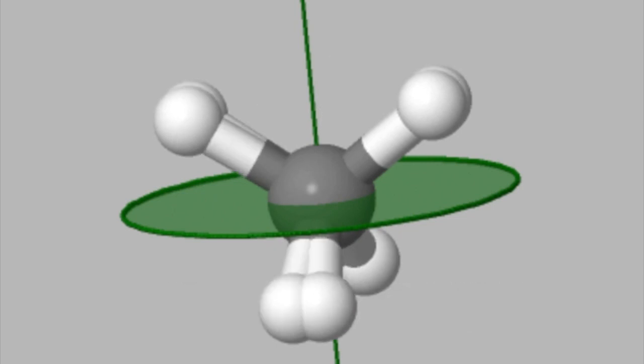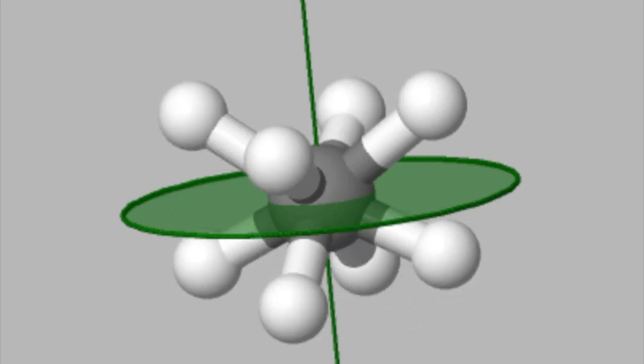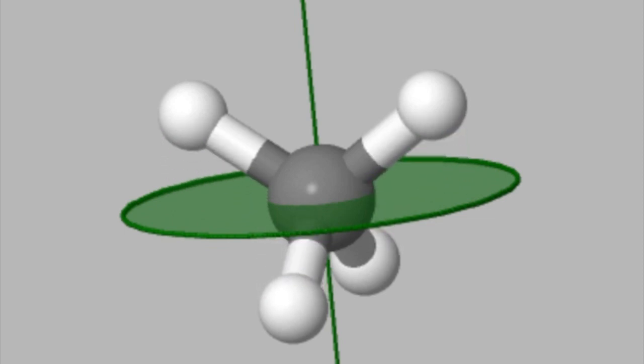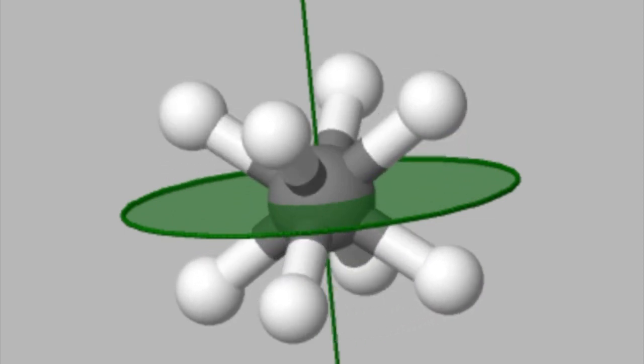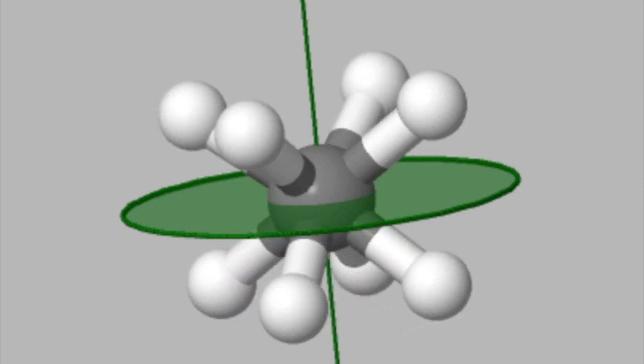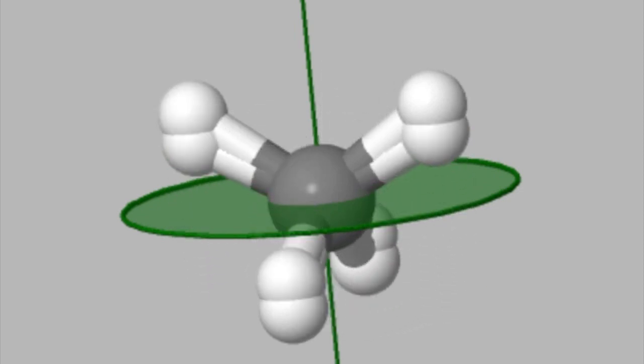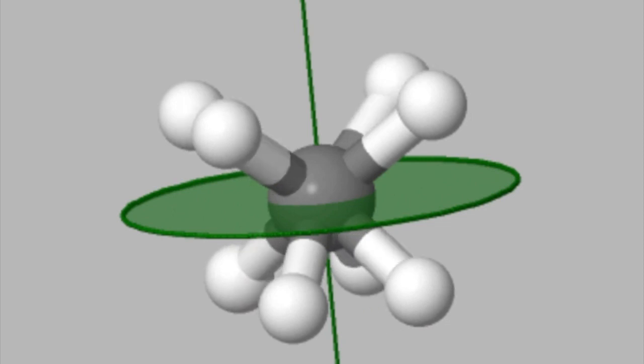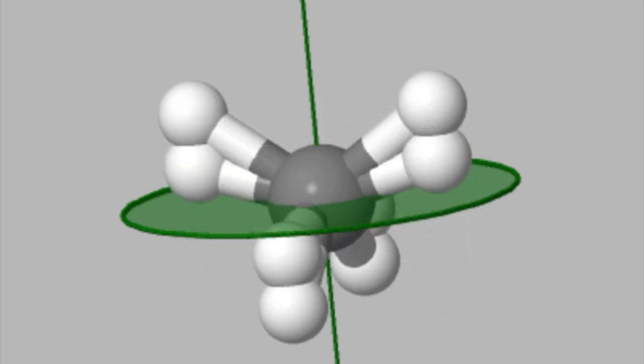This symmetry element is typically difficult to visualize, but it is important to know that in this operation, we have to first rotate the object, then reflect the object across a plane that is perpendicular to the axis of rotation.